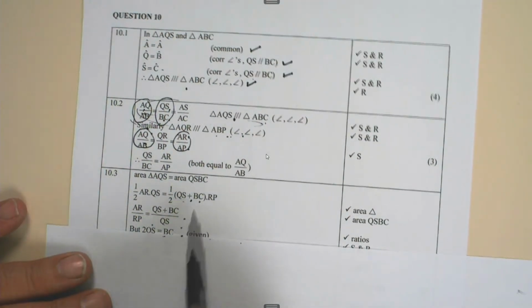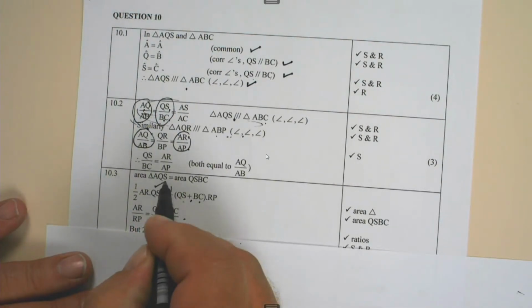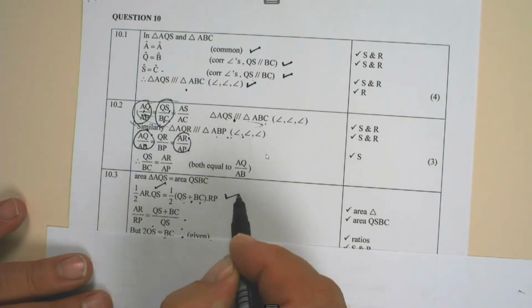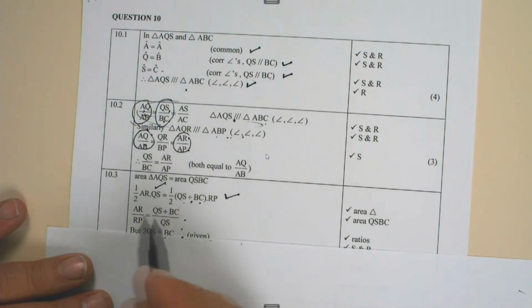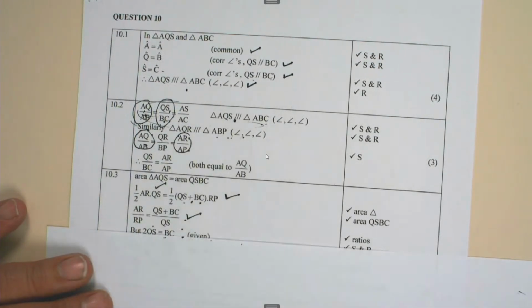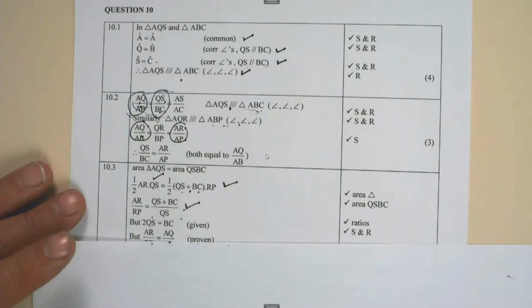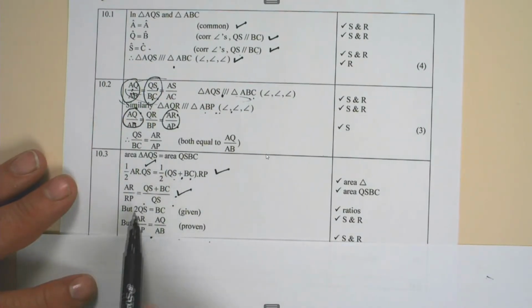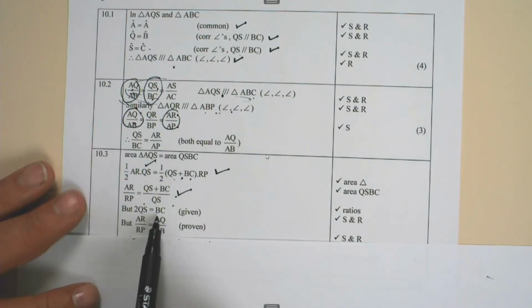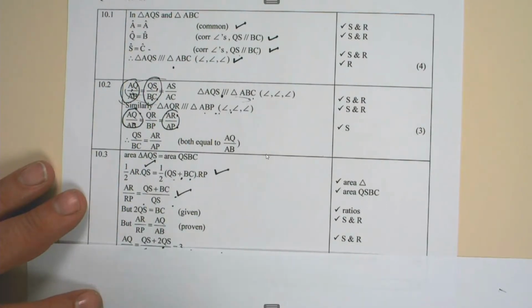So you're going to get 1 mark for the area of triangle AQS, 1 mark for the area of the trapezium, 1 mark for the ratios, 1 mark for the statement that BC is equal to twice QS. Therefore, we can say that AR over RP is equal to AQ over AB, statement and the reason.